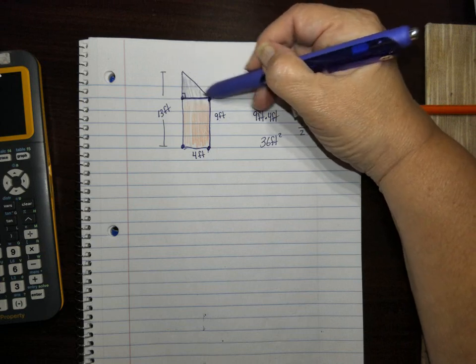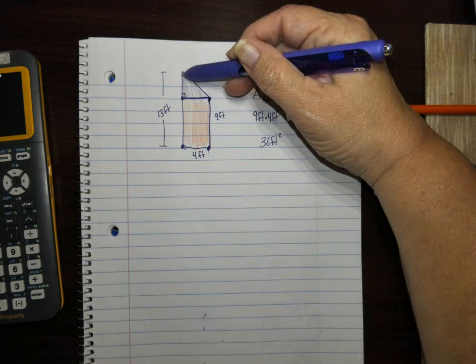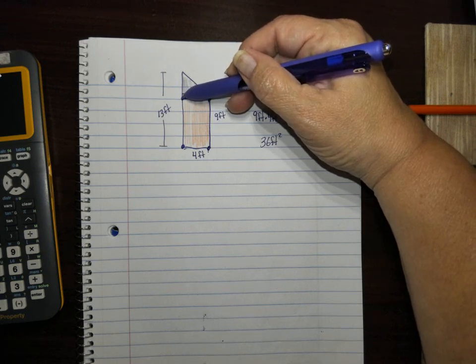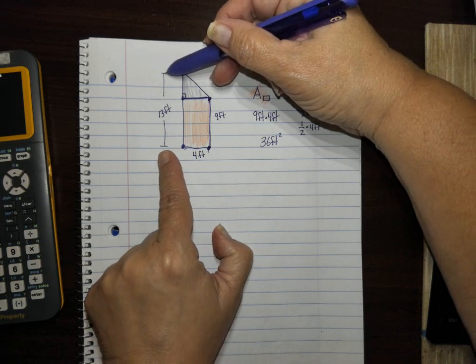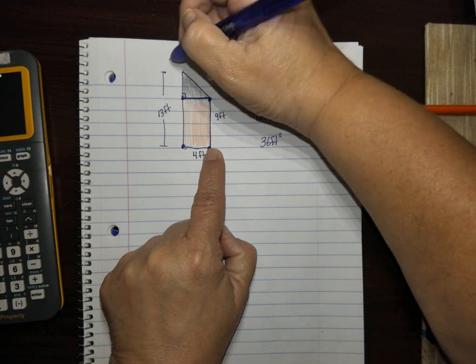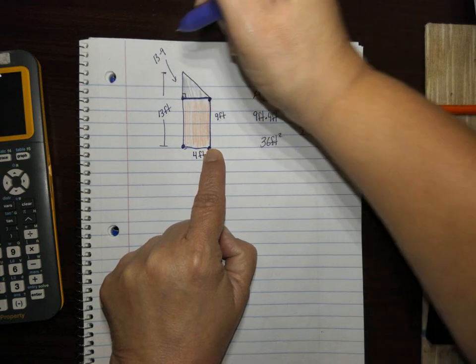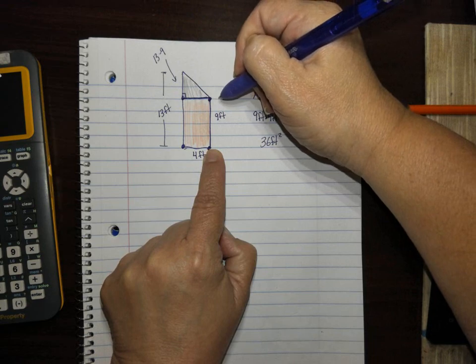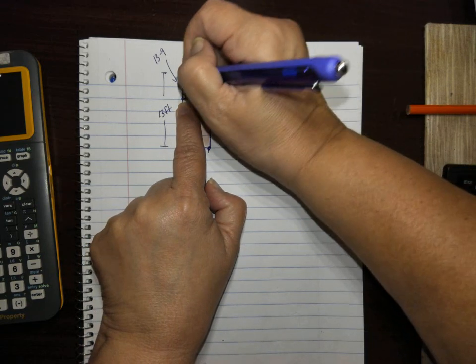Not this slanty part. This is the height. But how tall is it? How are you going to get it? 13, take away 9. So how tall is that triangle? 4 feet.